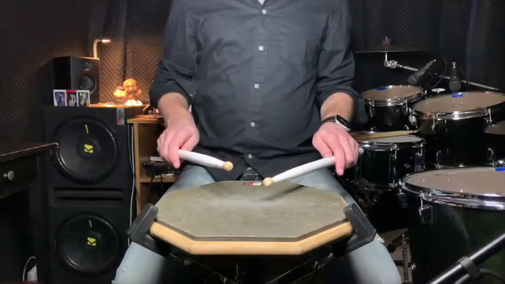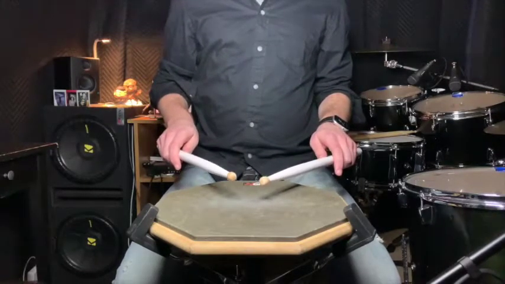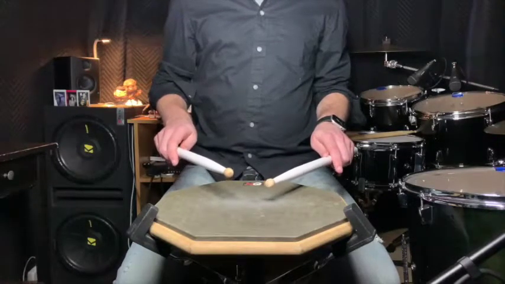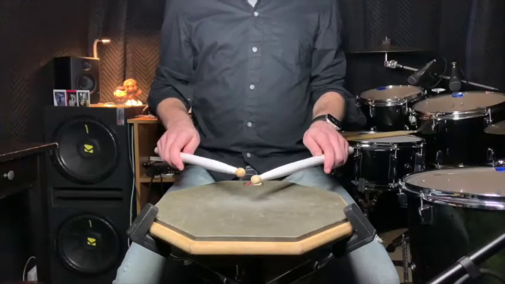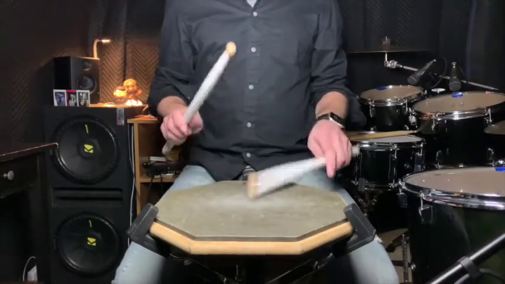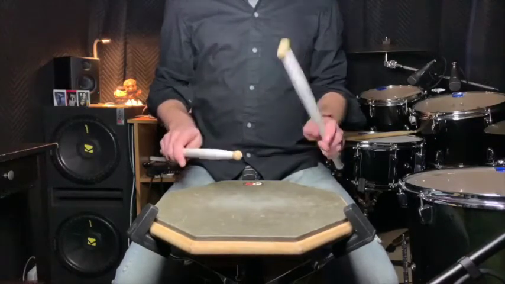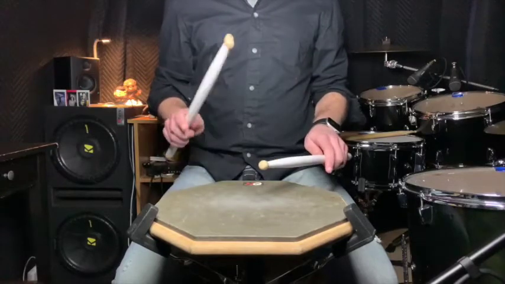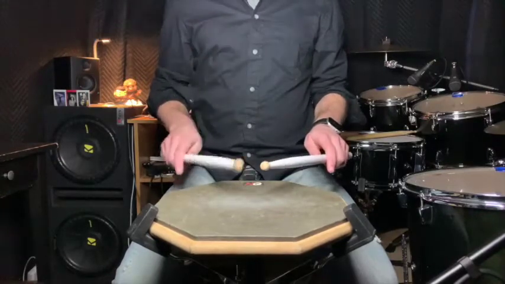Now let's do 4 beats of 16th notes, 4 beats of eighth notes, and 4 beats of quarter notes, counting and playing aloud. 1, 2, 3, 4. 1 e and a 2 e and a 3 e and a 4 e and a 1 and 2 and 3 and 4 and 1, 2, 3, 4, 1.